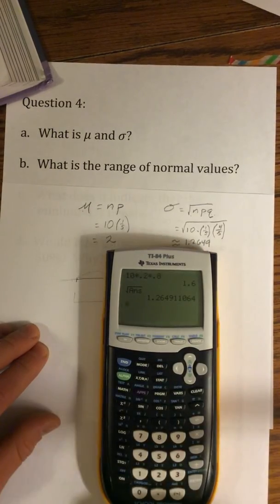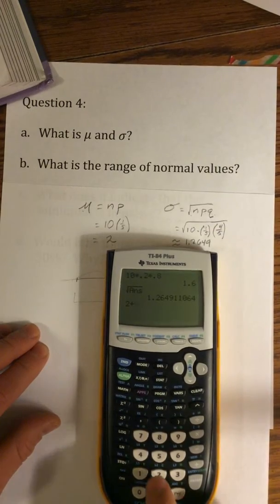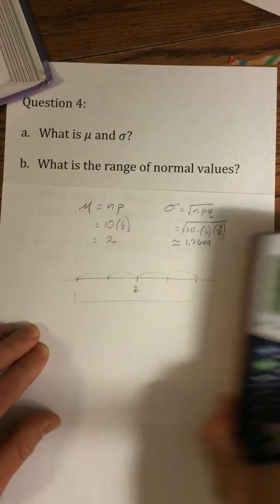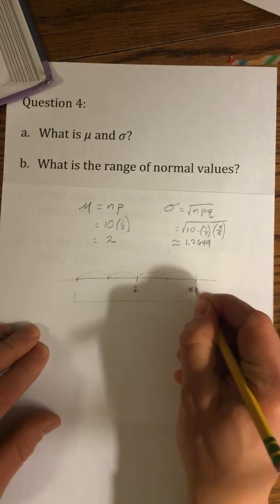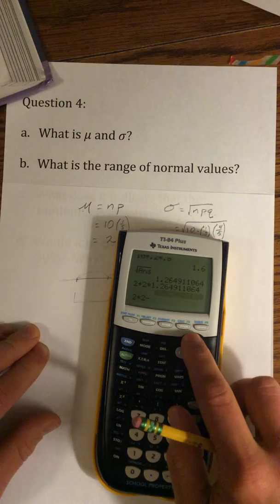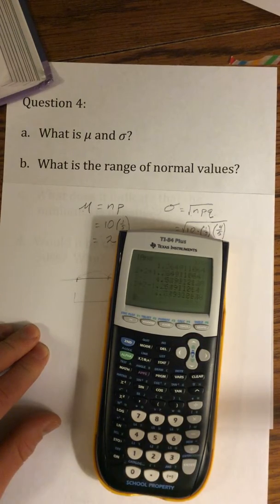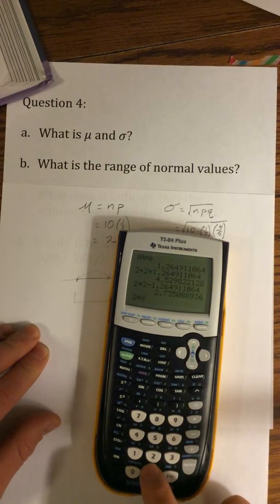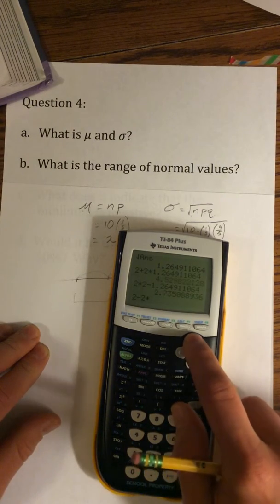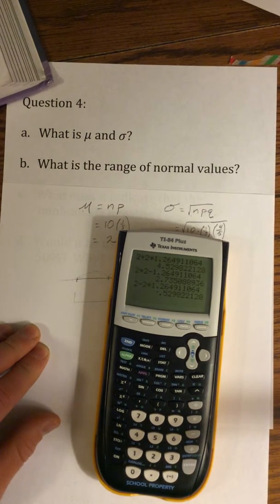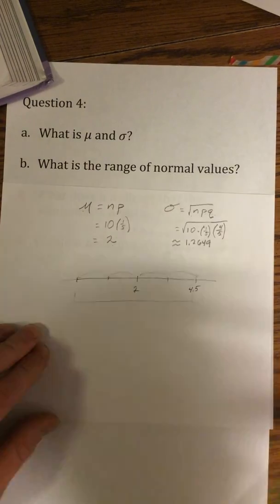So in my calculator I can say 2 plus 2 times this. So that's about 4.5. And 2 minus 2 times, oops, I did that wrong. I did it backwards. 2 minus 2 times, go grab my standard deviation. I never retype numbers, I always go back up and grab them. And I get negative 0.53.